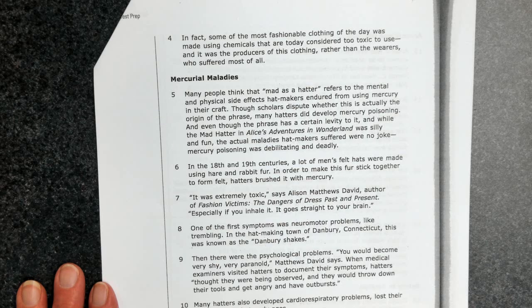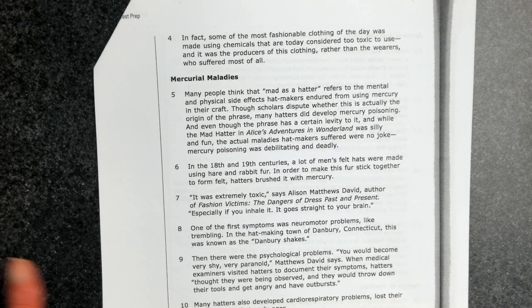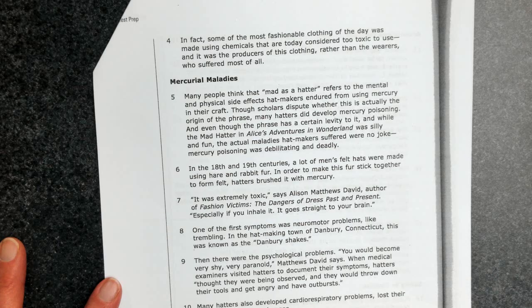In the 18th and 19th centuries, a lot of men's felt hats were made using hair and rabbit fur. In order to make this fur stick together to form felt, hatters brushed it with mercury. It was extremely toxic, says Allison Matthews David, author of Fashion Victims, The Danger of Dress Past and Present. Especially if you inhale it, it goes straight to your brain. One of the first symptoms was neuromotor problems, like trembling. In the hat-making town of Danbury, Connecticut, this was known as the Danbury Shakes.